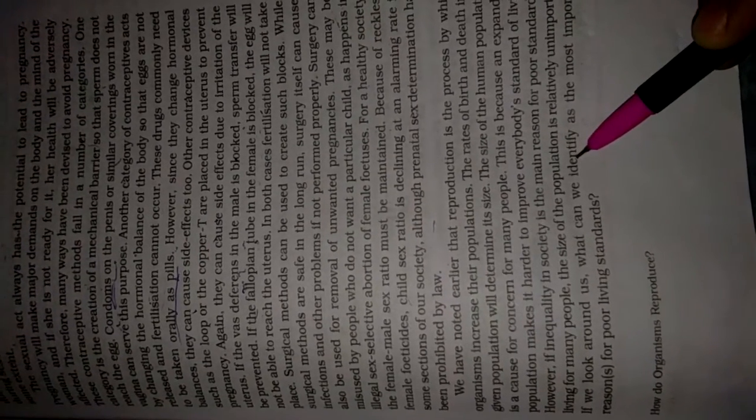So it is very important to understand reproductive health. People must be aware about this reproductive health.